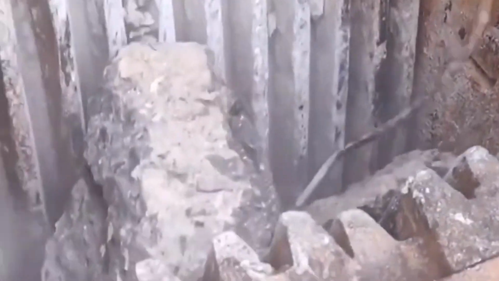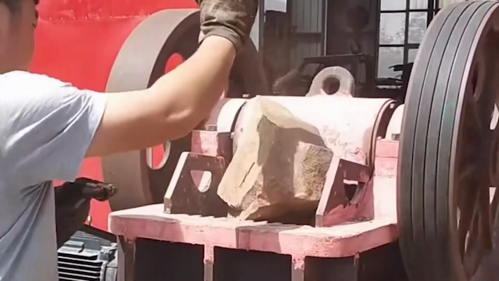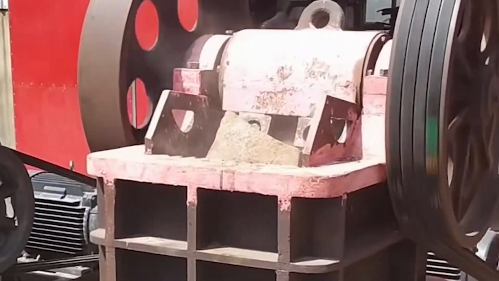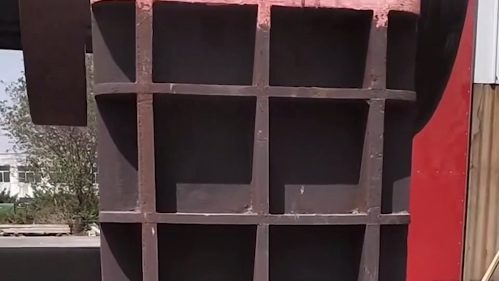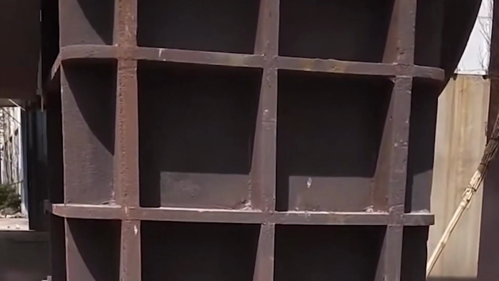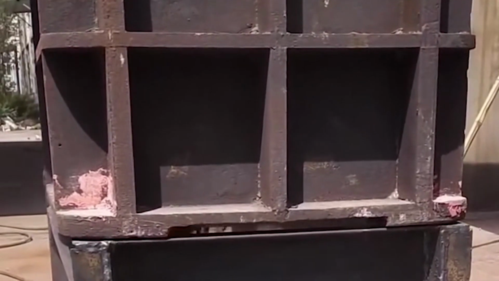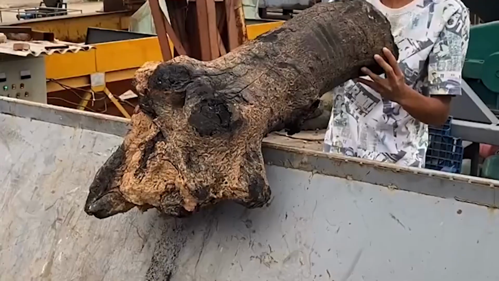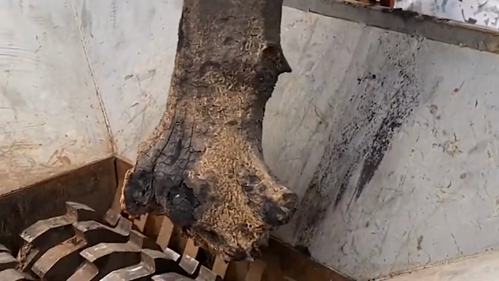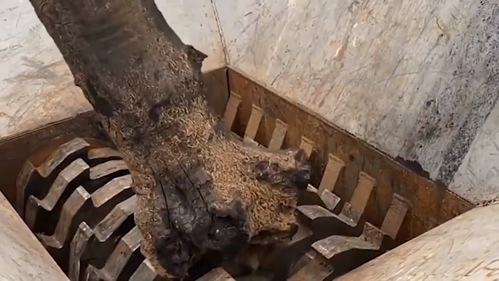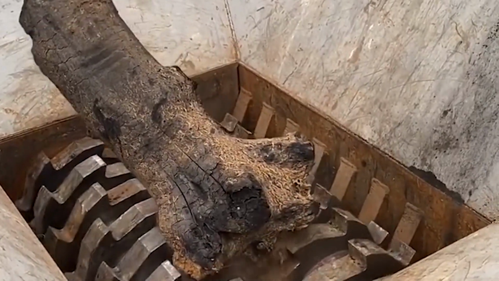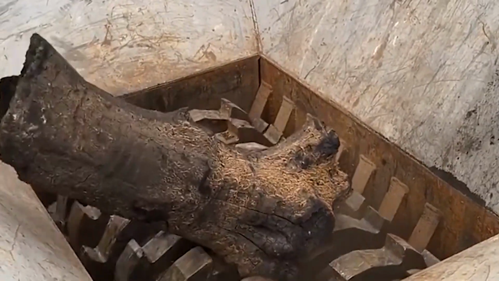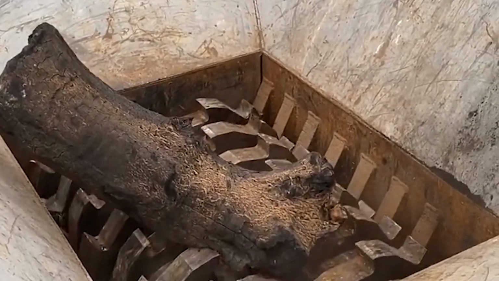Features of PFW European Impact Crusher. 1. PFW European Impact Crusher adopts heavy-duty rotor design and a unique plate hammer fixing device, and has the advantage of large processing capacity. 2. Optional hydraulic control system, through which the hydraulic device quickly adjusts the size of the discharge port. 3. The automatic hydraulic top opening device can quickly complete the replacement of vulnerable parts such as plate hammers.